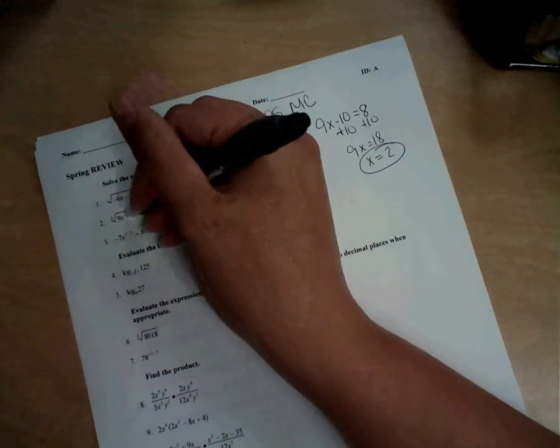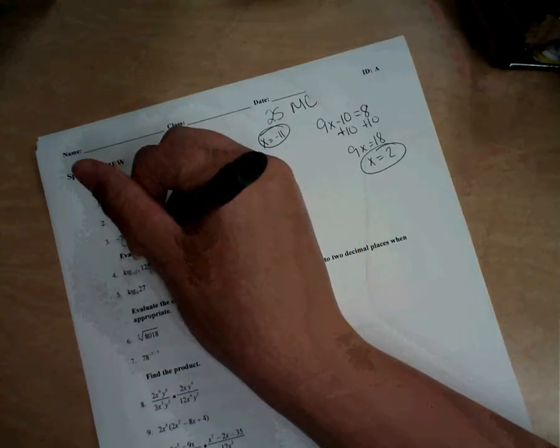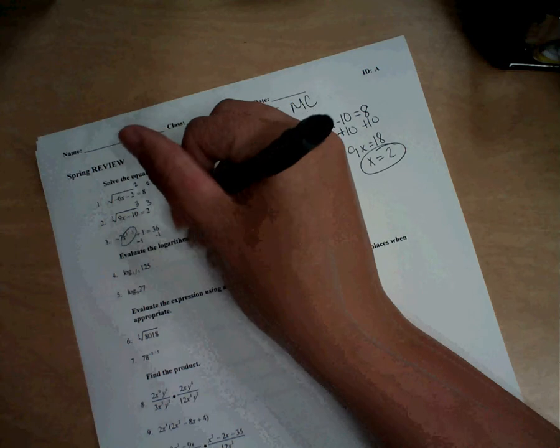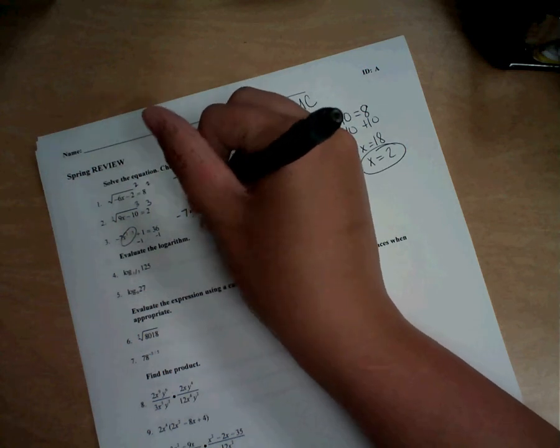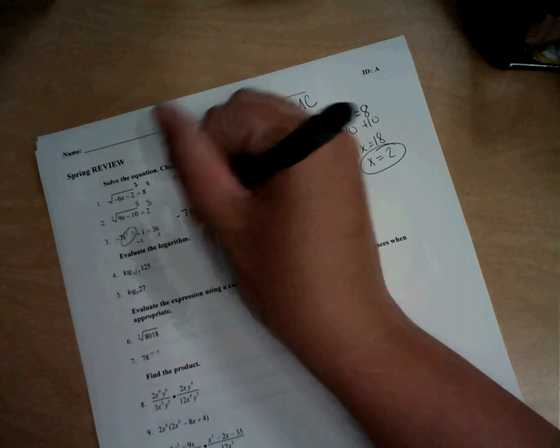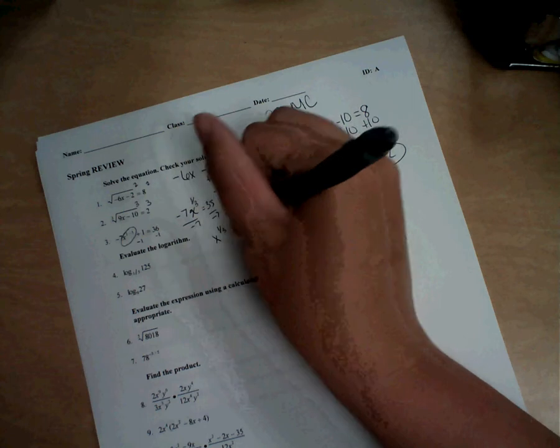Number 3, this is the 1/3. That's the same as the cube root. So you want to get this x to the 1/3 by itself. So you're going to subtract 1. You get negative 7x to the 1/3 is equal to 35. Divide by negative 7. X to the 1/3 is equal to negative 5.